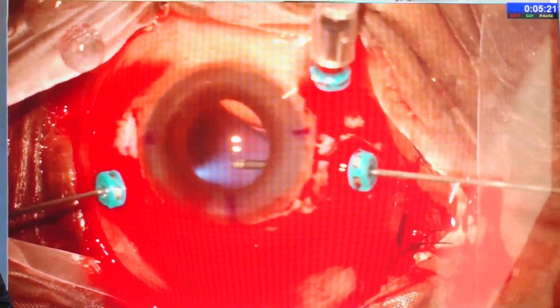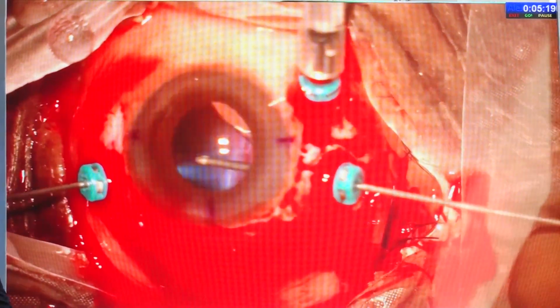It's a toric monofocal IOL. And whenever we see such a picture, there is always a temptation that we'll go ahead and bring it out into the anterior chamber without doing a complete vitrectomy. But as you can see, we need to do a vitrectomy around the haptics. The haptics are nicely entangled in the vitreous.